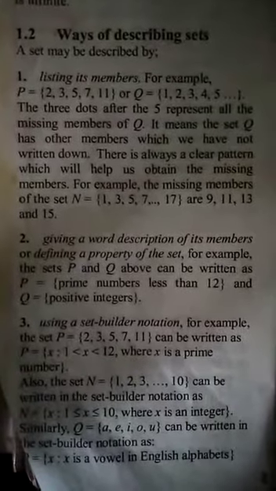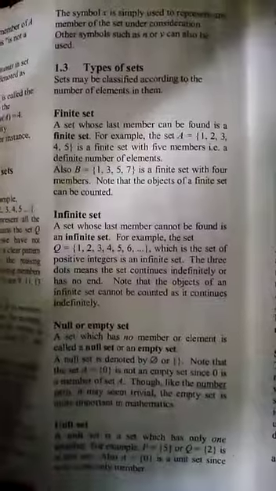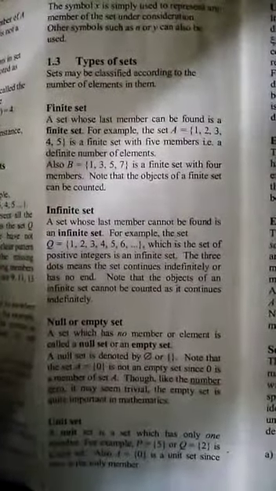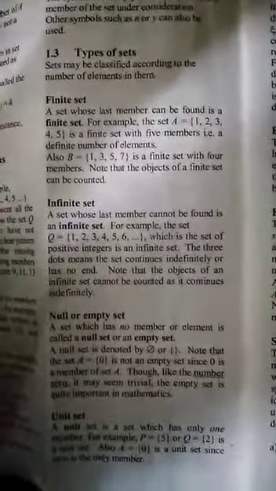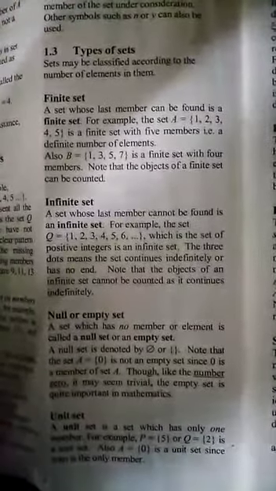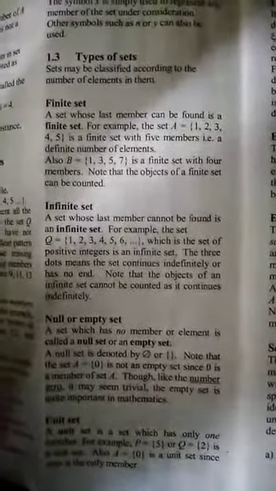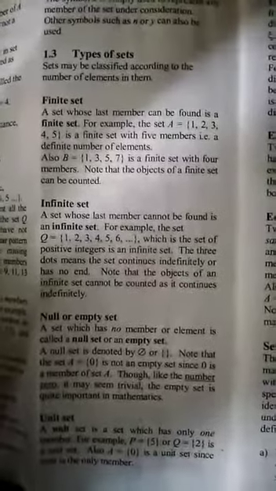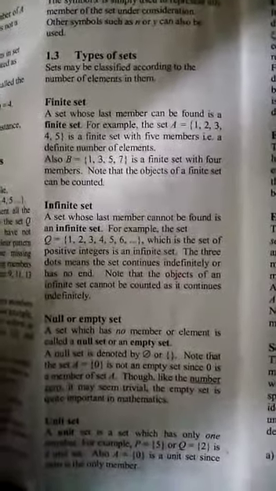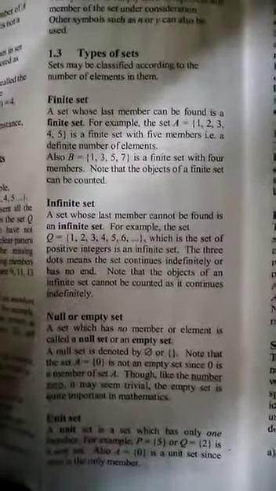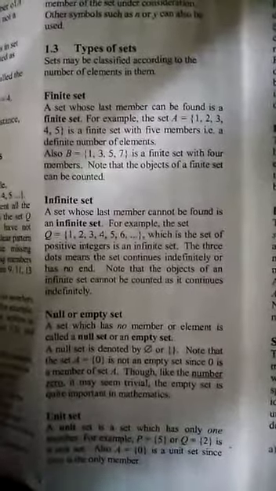We also have the third method, known as the set builder notation. It reads as x such that, the colon stands for such that, let's say 1 is less than x and x is less than 12, meaning x is greater than 1 and x is less than 12.